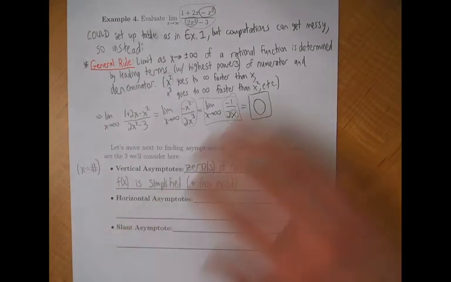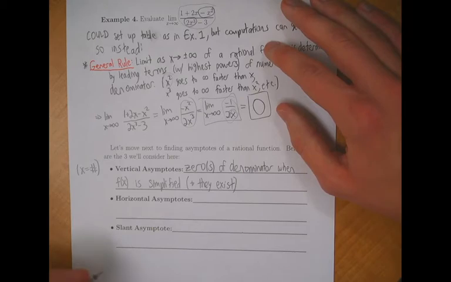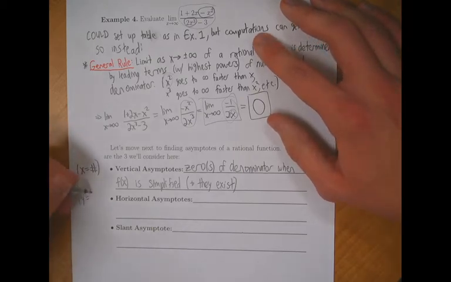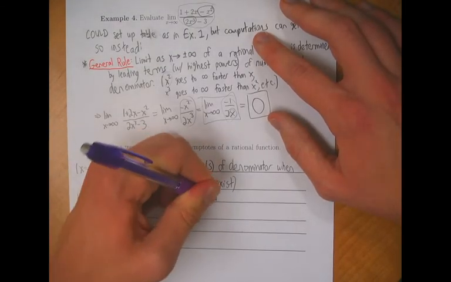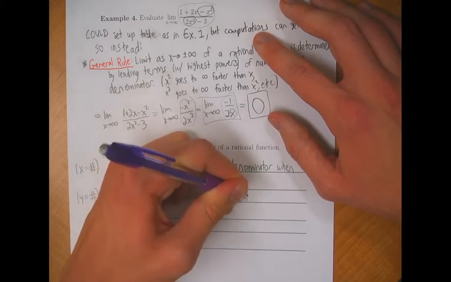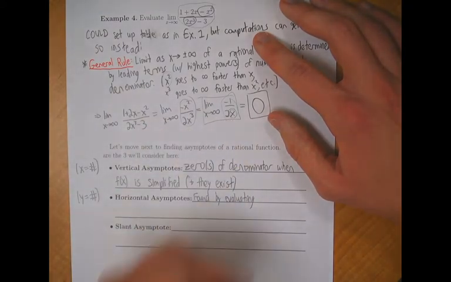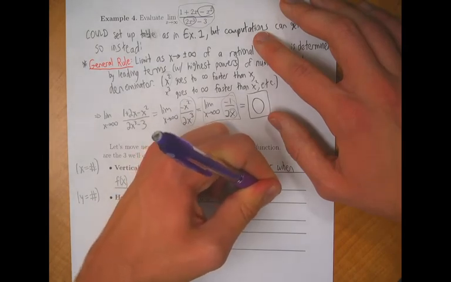Okay? A horizontal asymptote, meanwhile, is going to be of the form y equals some number, and that is found by evaluating the limit as x goes to plus or minus infinity of f of x.